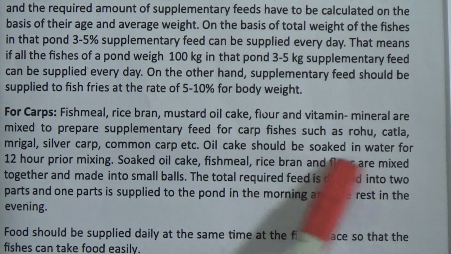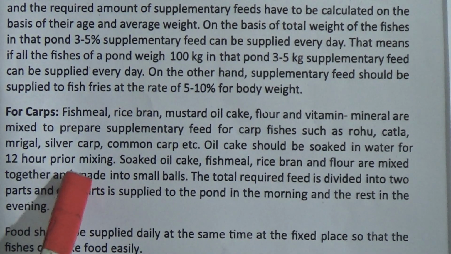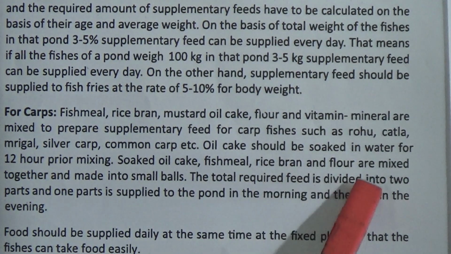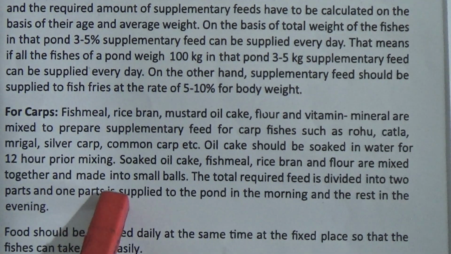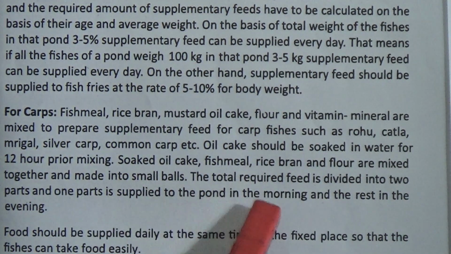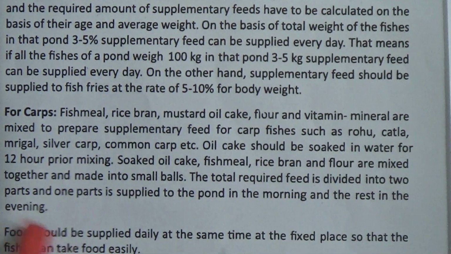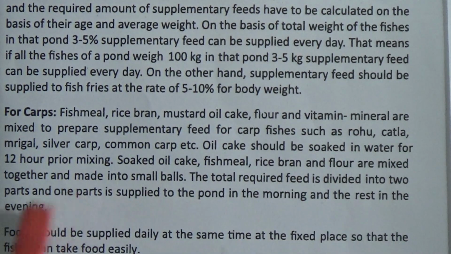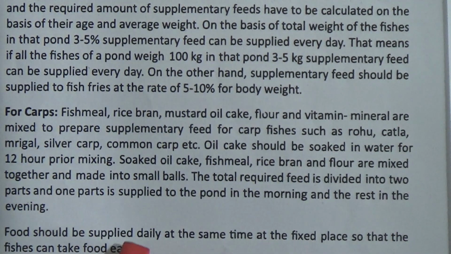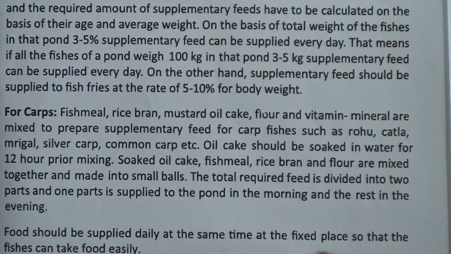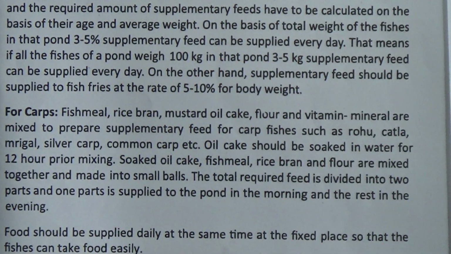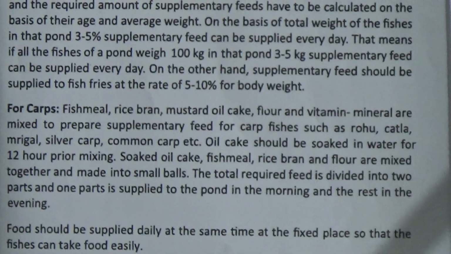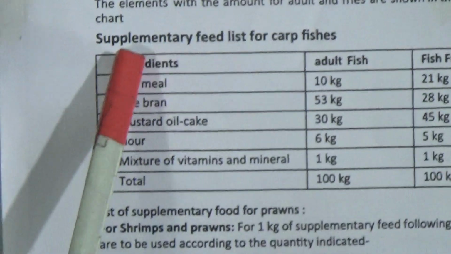Oil cake should be soaked in water for 12 hours prior to mixing. Soaked oil cake, fish meal, rice bran and flour are mixed together and made into small balls. The total required feed is divided into 2 parts and 1 part is supplied to the pond in the morning and the rest in the evening. Food should be supplied daily at the same time at the fixed place so that the fishes can take food easily. The elements with the amount for adult and fries are shown in the following chart.